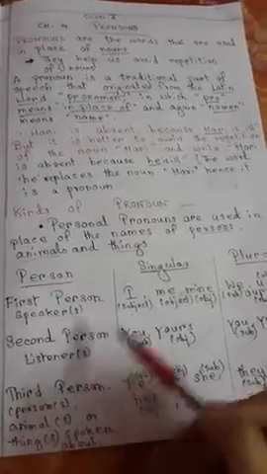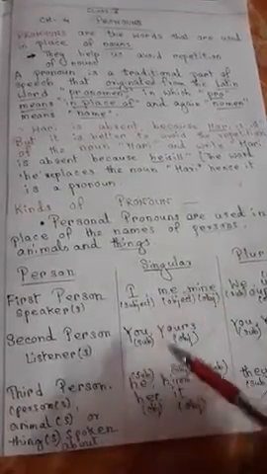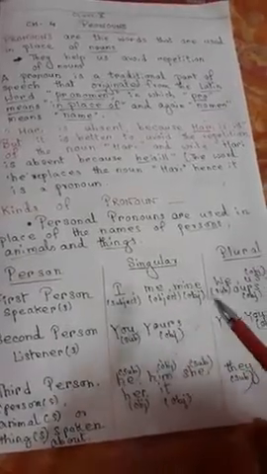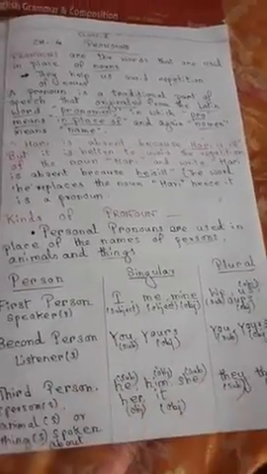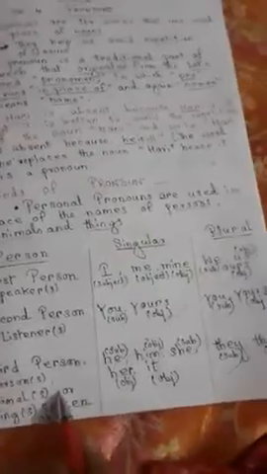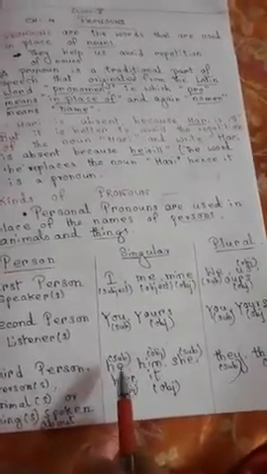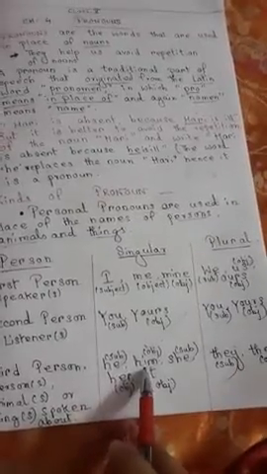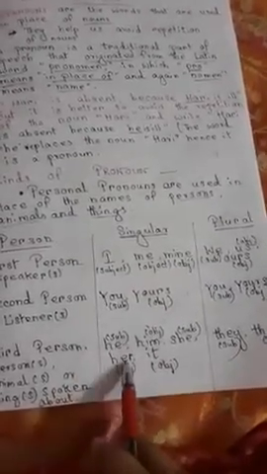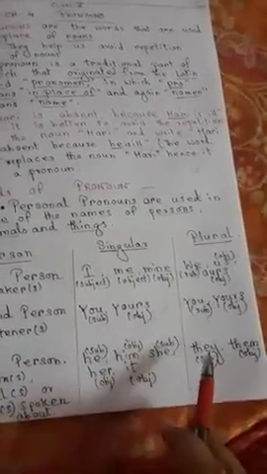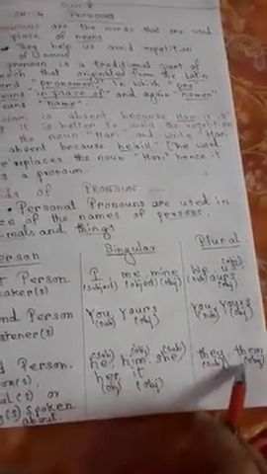Second person, singular, we will use you, yours. And in case of plural also. But when we are talking about third person, the pronouns will be used like he, him, she, her, it, okay? And in case of plural, they, them.